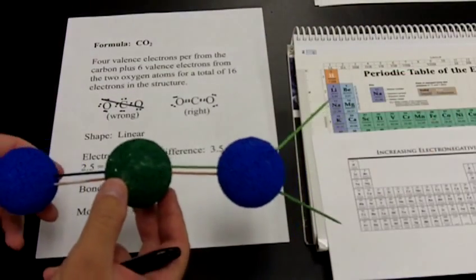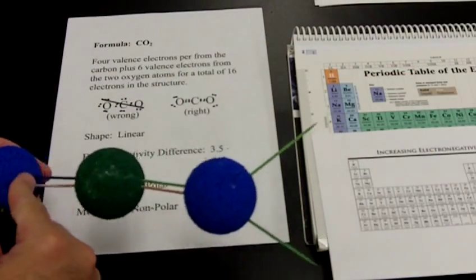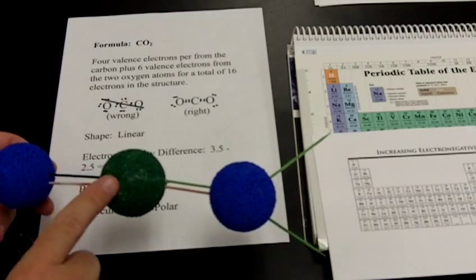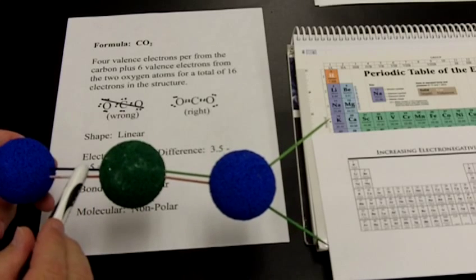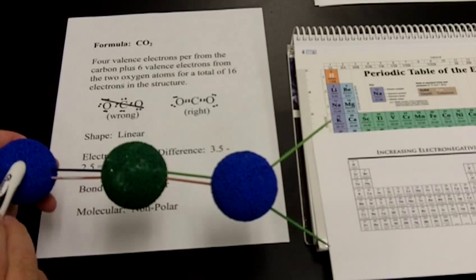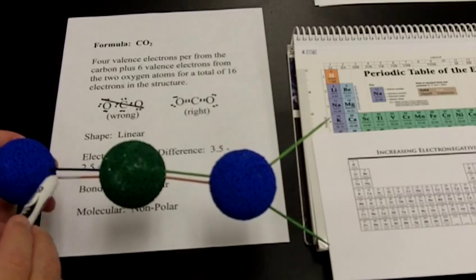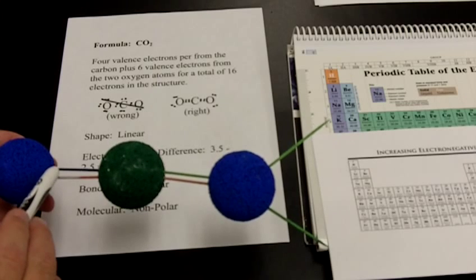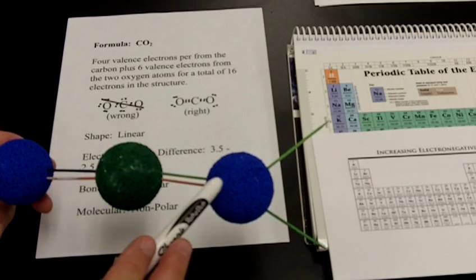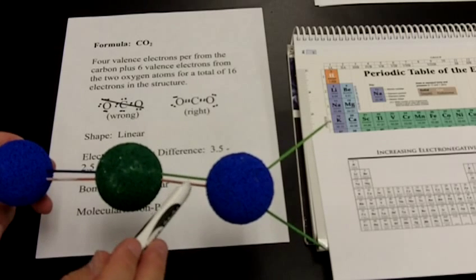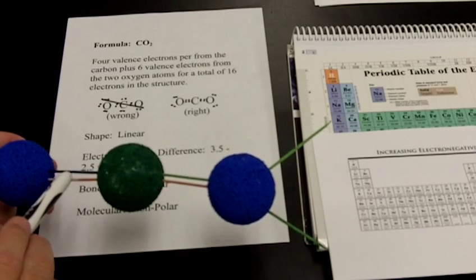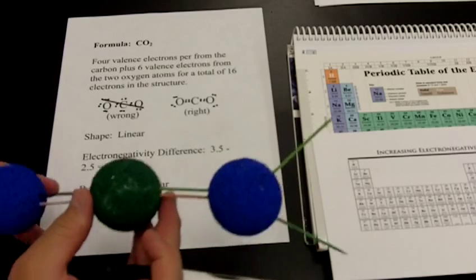The electronegativity difference between these 2 atoms is exactly 1.0. That's above 0.5, making this a polar bond. This is a polar bond with a greater electron density in this atom as opposed to this atom. More electron density here on the peripheral part of this bond than here. Same thing here. More electronegativity on this atom than this atom, so more electron density in this part of the bond than this part of the bond. Notice this is a polar bond. This is a polar bond, and this is a polar bond.